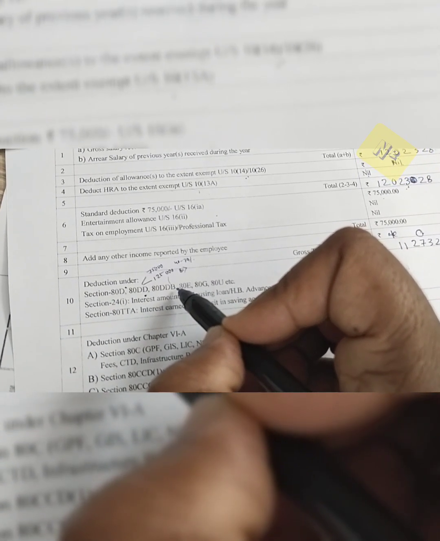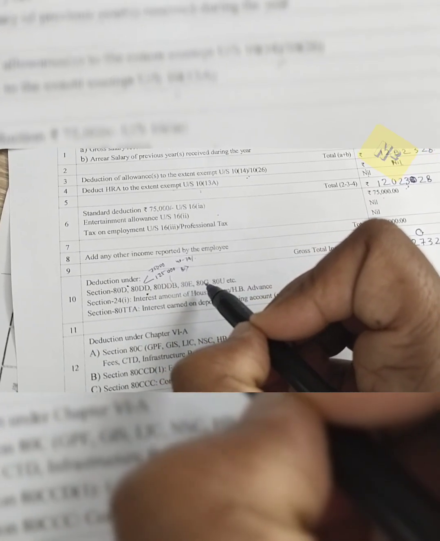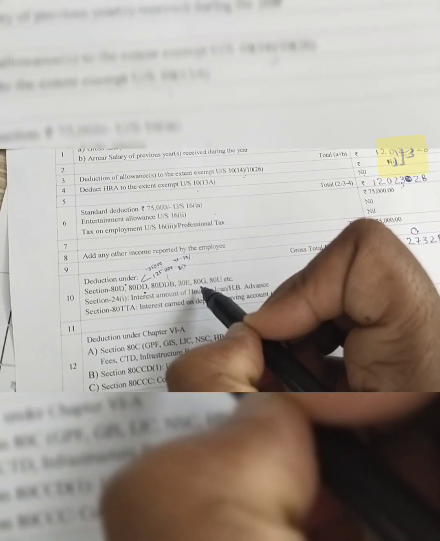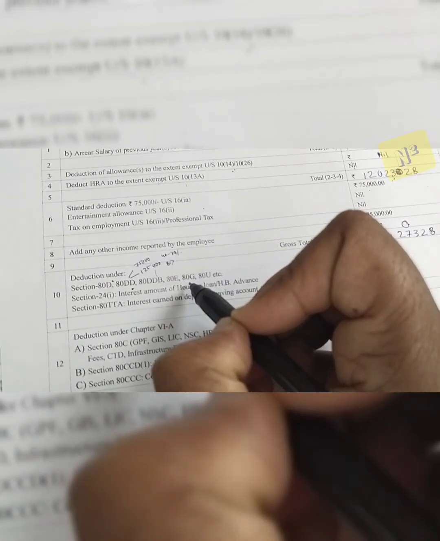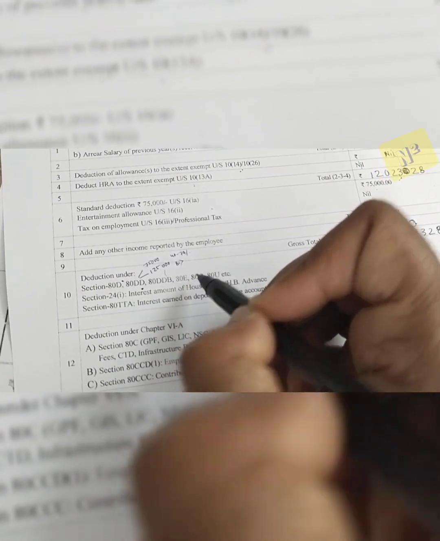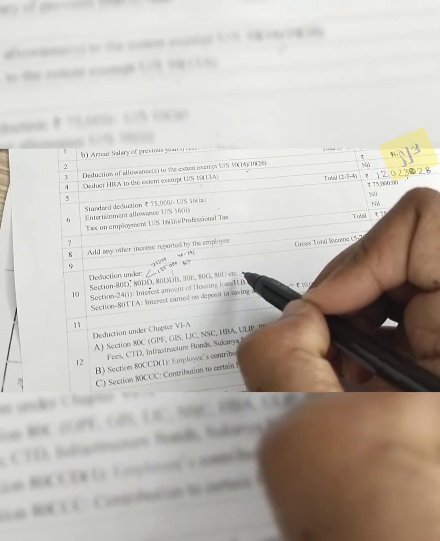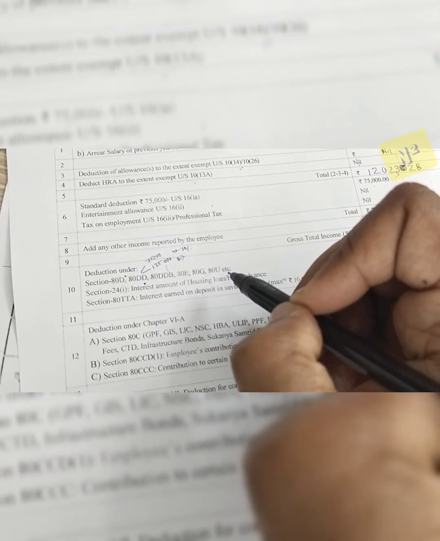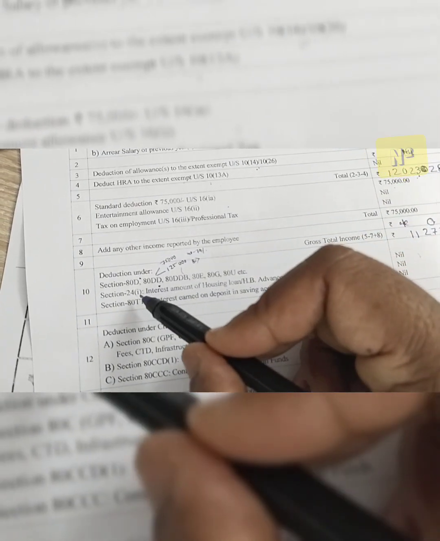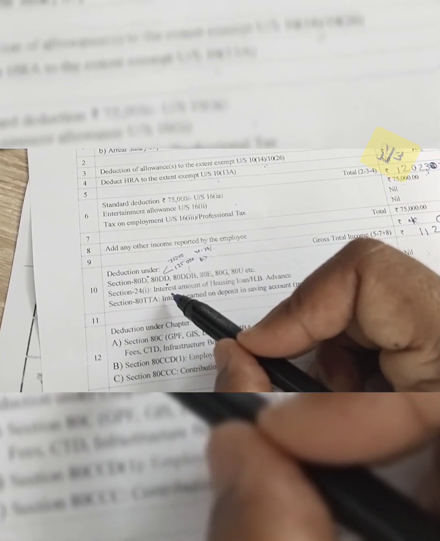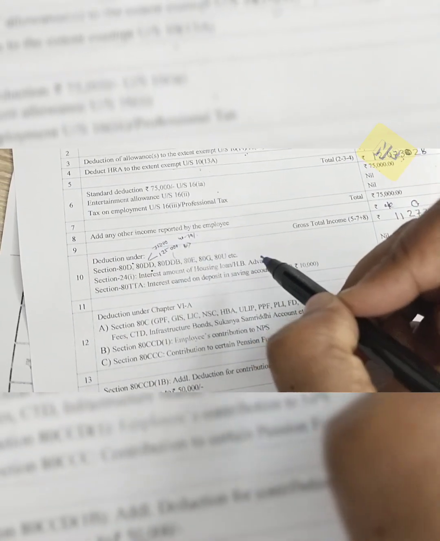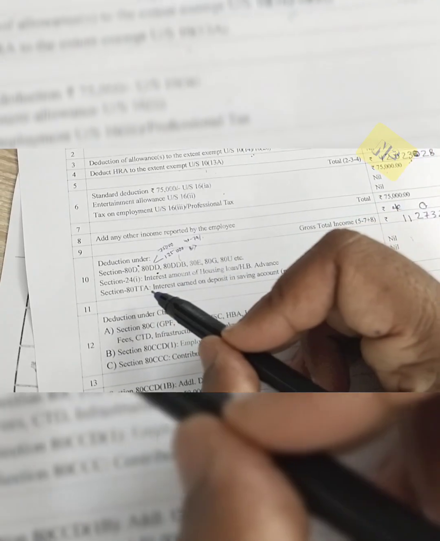All those things. 80G, for example, tells you about any charity, if you have donated to some specific government-recognized charitable funds. If you have done that, then you have to apply for that. And 80U tells you about another disability criterion, when the disability is less than 40%, so you have to apply that. Section 24 one tells you about the interest amount of the housing loan if you have applied for any house loan. If you have done that, then you will get some tax rebate.